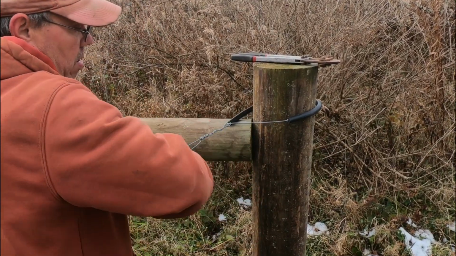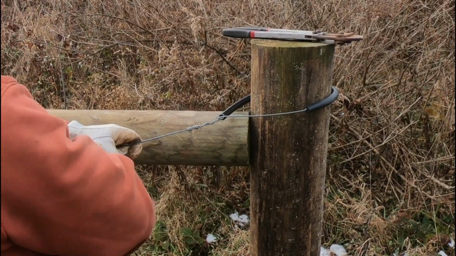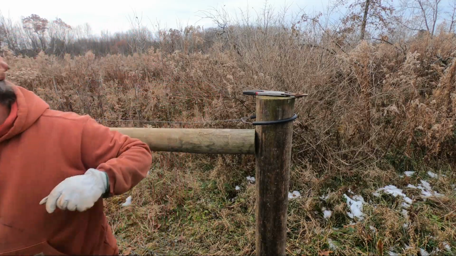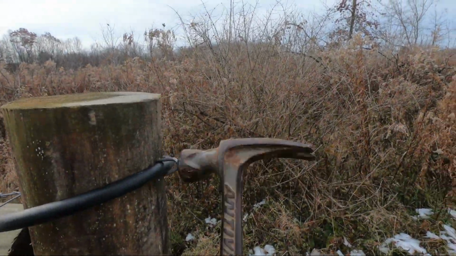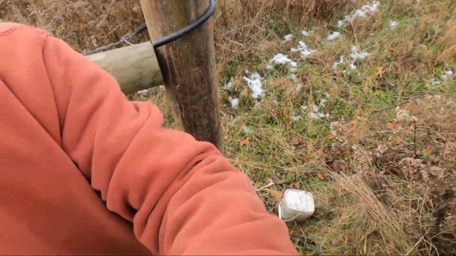Twist your handle, back around, break off, nice and smooth. Put a staple in there. Do the next one.